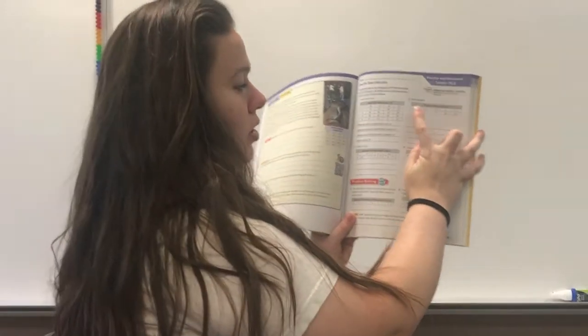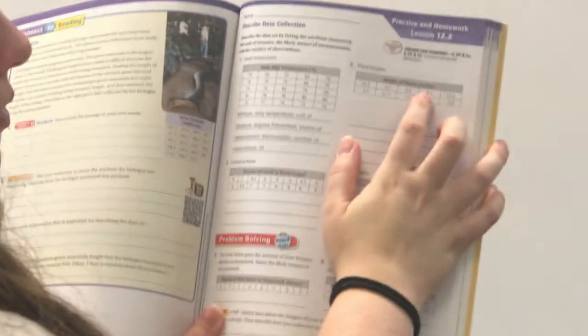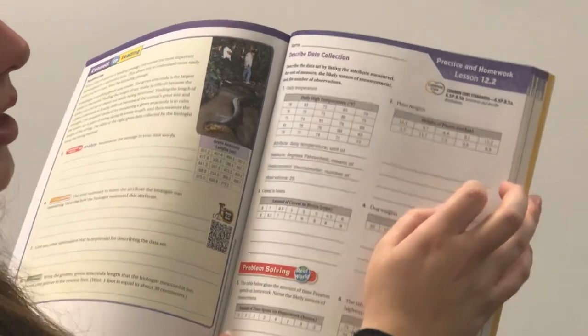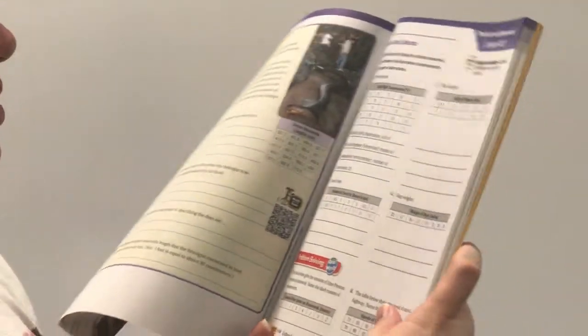And number of observations. If I look at the book on number 2, I'm going to count 1, 2, 3, 4, 5, 6, 7, 8, 9, 10. Okay, there were 10 observations.